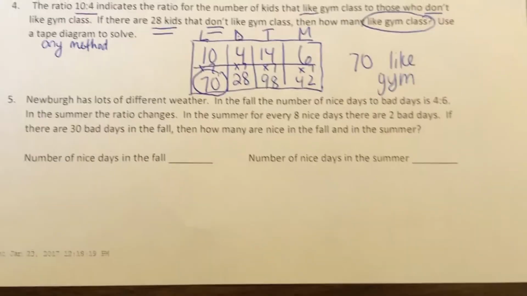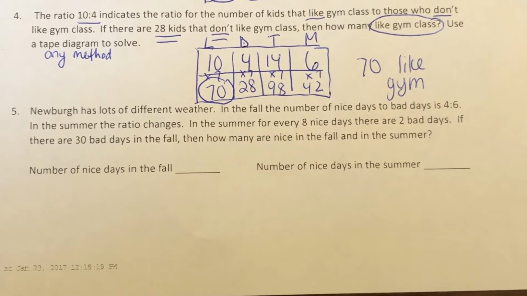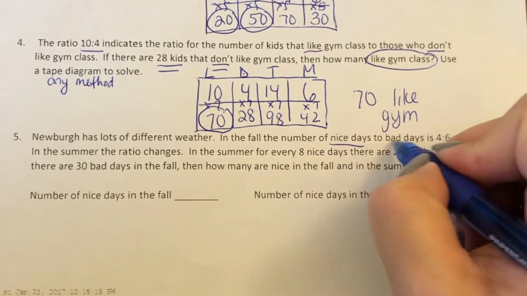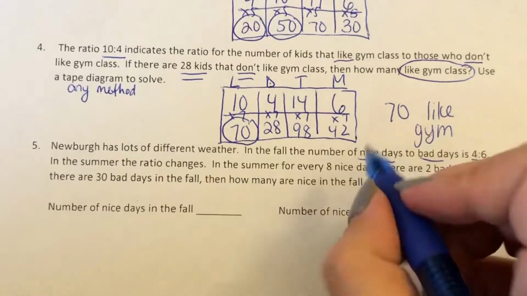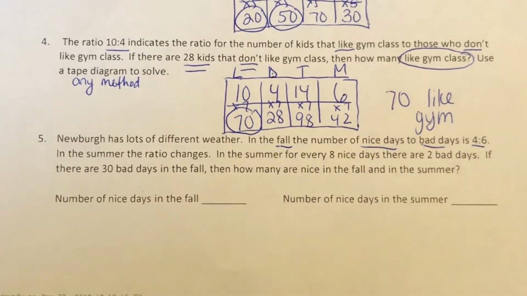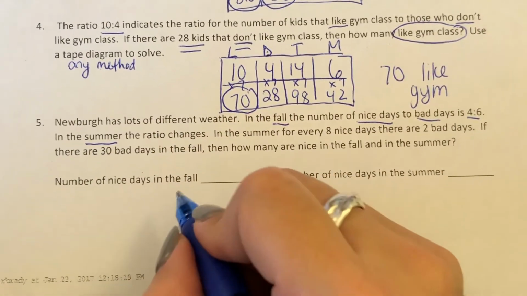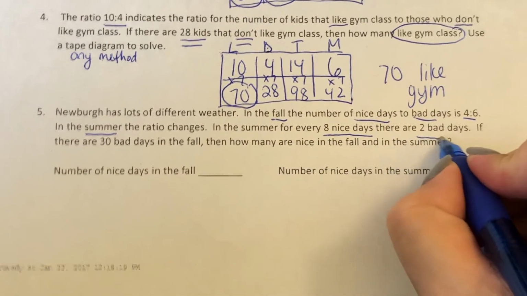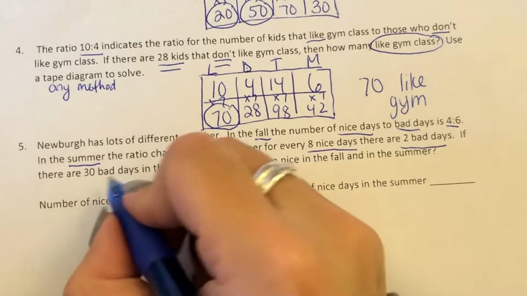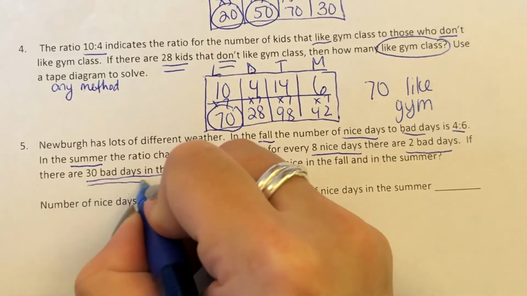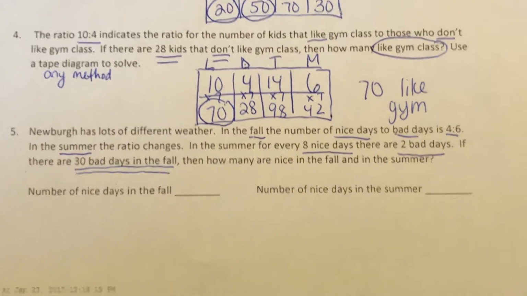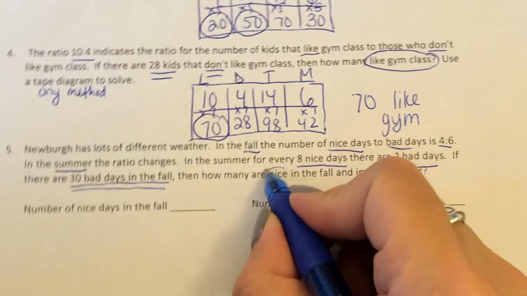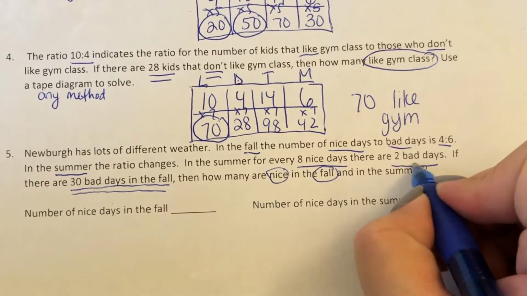Okay? Number 5. Newburgh has lots of different weather. In the fall, the number of nice days to bad days is 4 to 6. In the summer, so we have fall and then the summer. In the summer, the ratio changes. So in the summer, for every 8 nice days, there are 2 bad days. If there are 30 bad days in the fall, there's our extra info, then how many are nice in the fall and in the summer? There's our question.